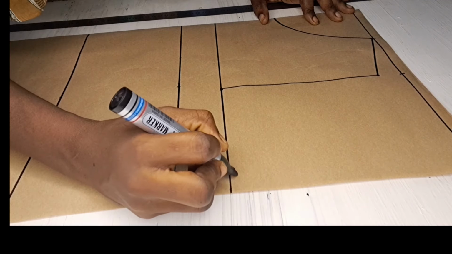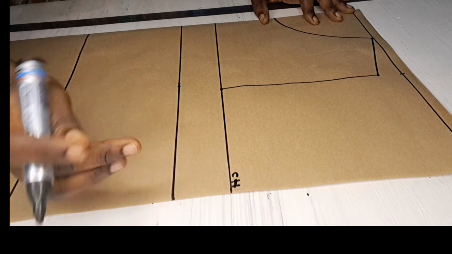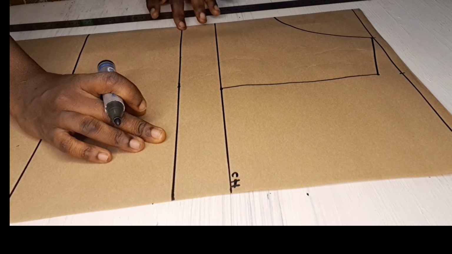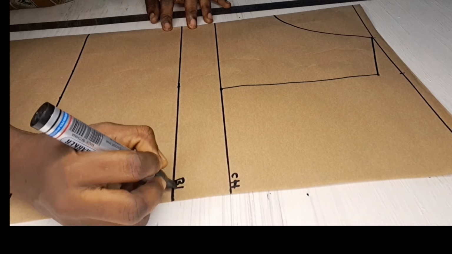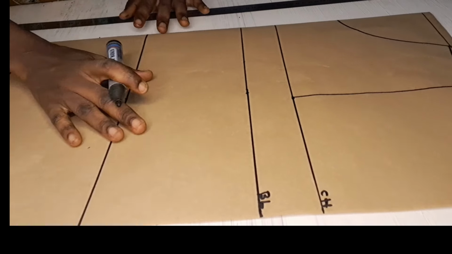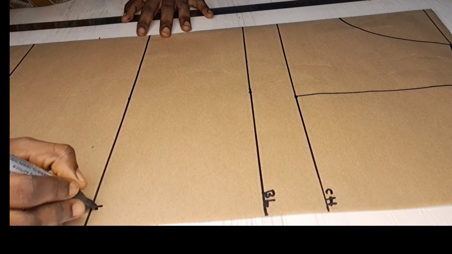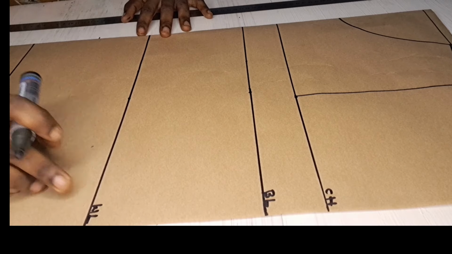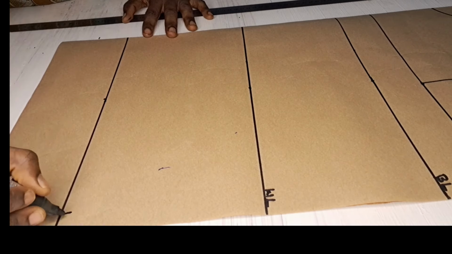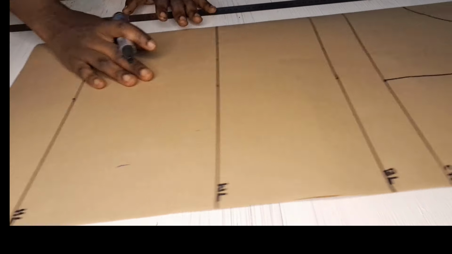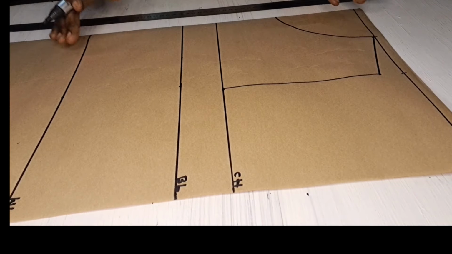So you connect and write out chest on that line. This line is your bust line. Now this line is your waist line. And then right beneath that is your hip line.